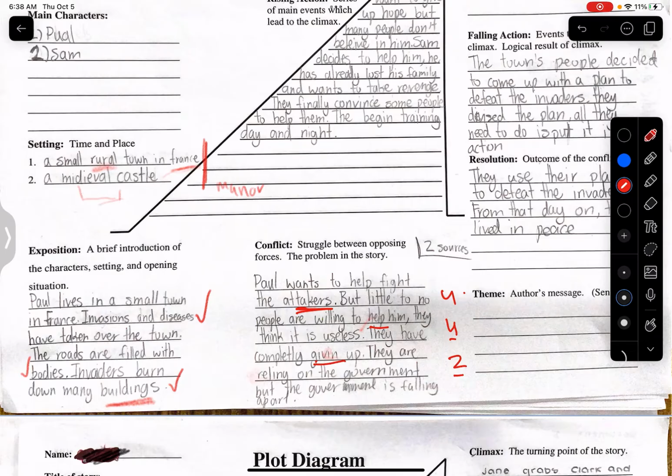Okay, so government, they are relying on the government, but the government is falling apart. Now, the big problem here, it sounds like Paul wants to help, right? This is the conflict here, okay? Sometimes you'll notice that there's like little conflicts within the bigger conflict. The setting itself is a conflict here, but you have to have a different conflict. I hope that makes sense. So the setting itself, the space that you are in, it's a conflict because you're unsafe, right? But what's the other conflict? What's the other issue you're gonna focus on?